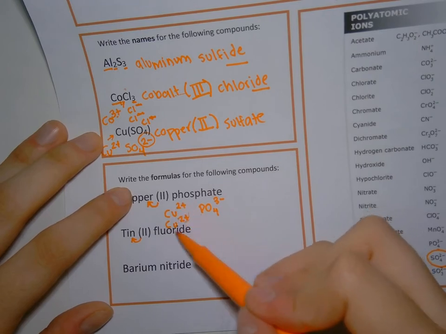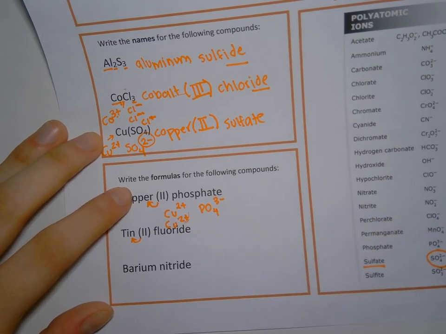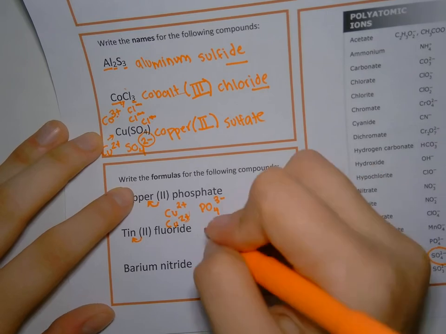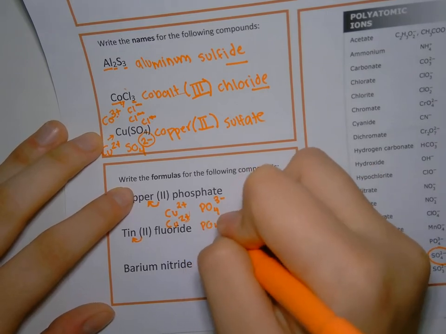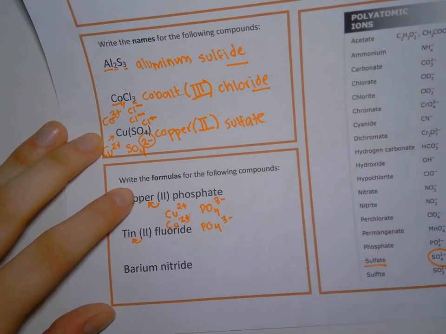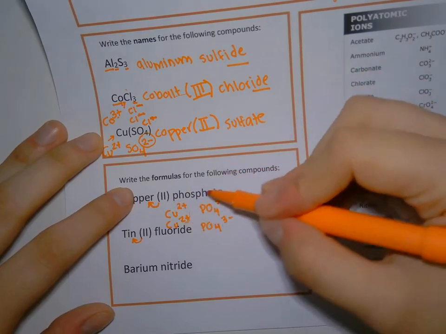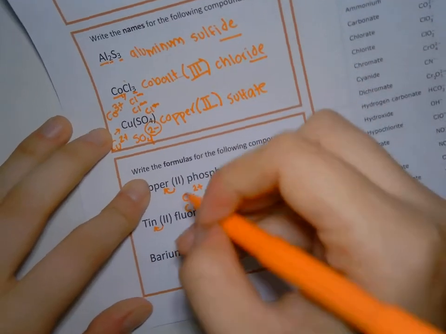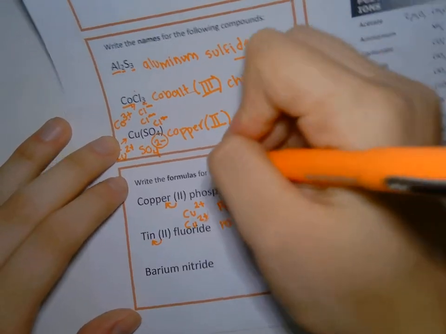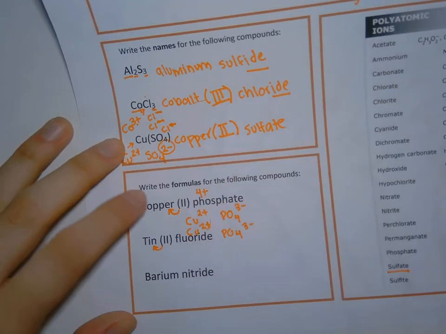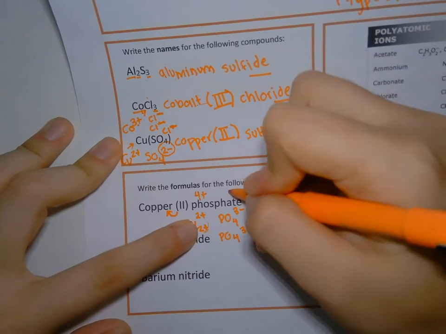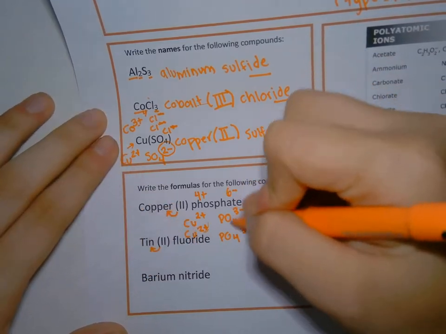I have a 4 plus charge here and I have a 3 minus charge here. So I'm going to add another PO4 3 minus. So now I have a 4 plus charge here and a 6 minus charge here.